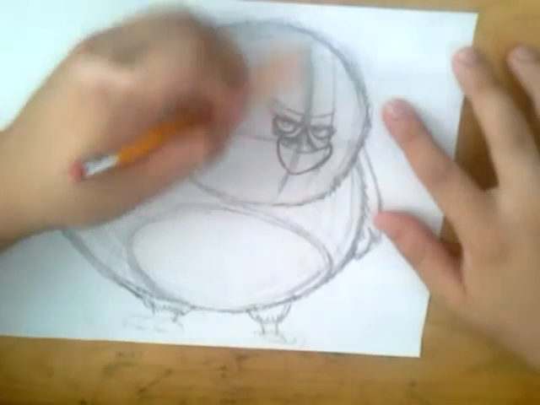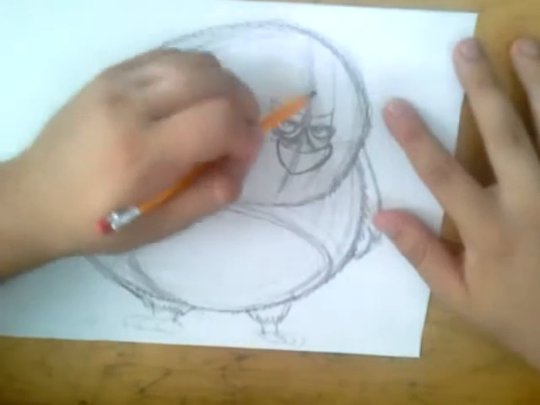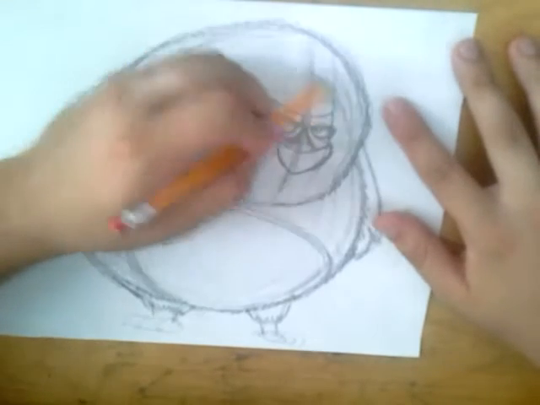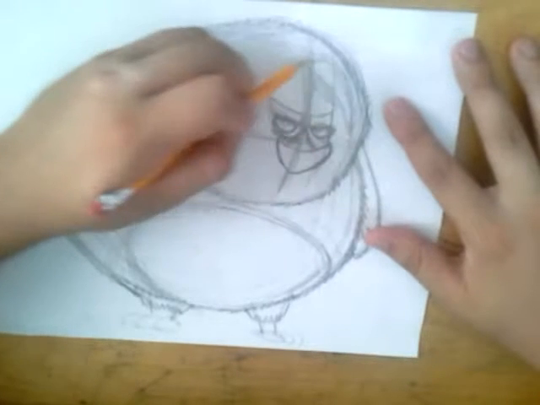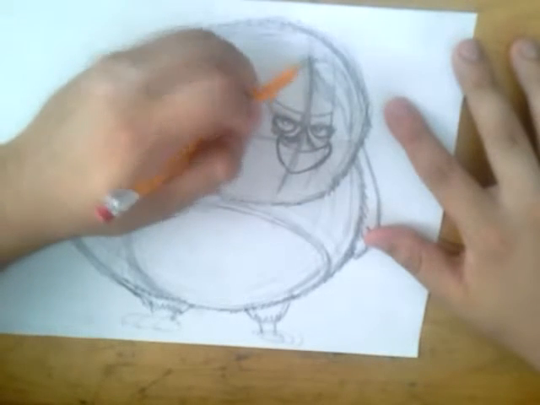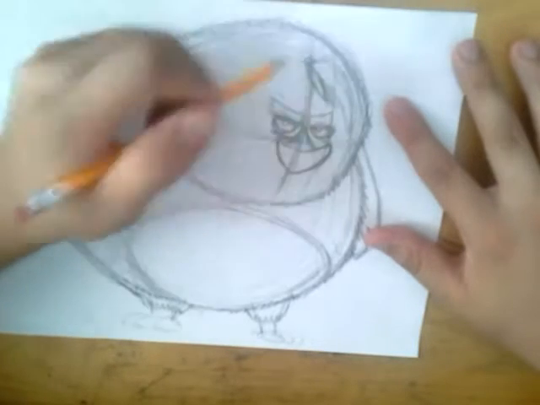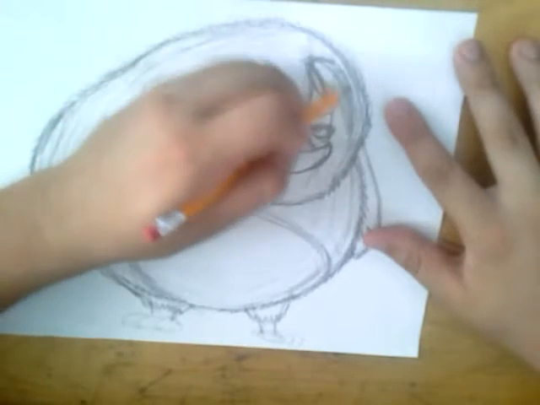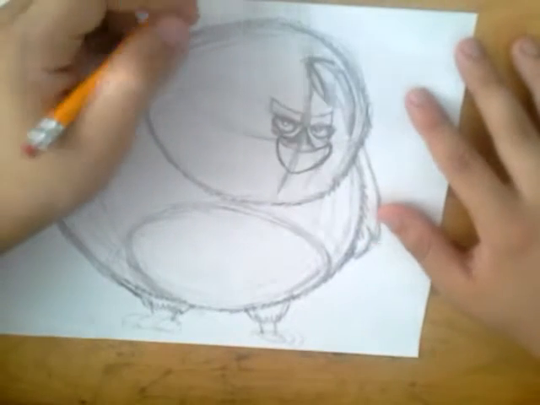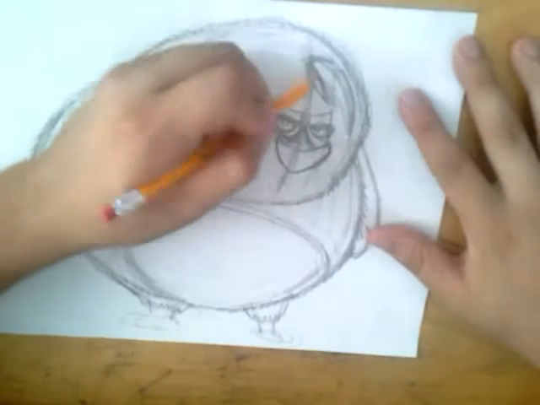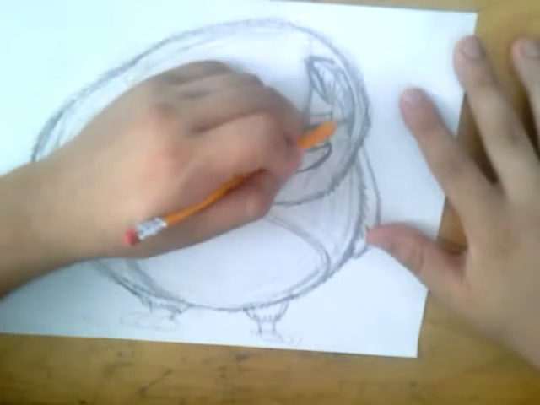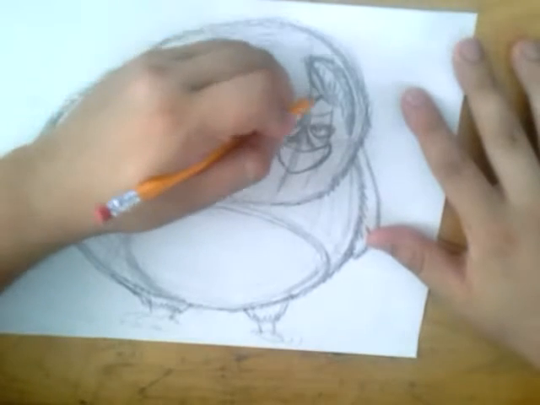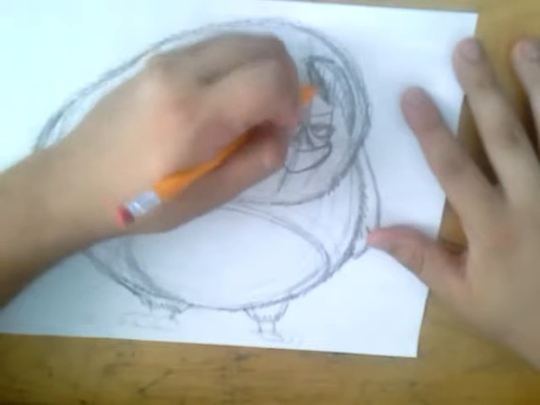Okay, and then at the top of his forehead, he has like 2 feathers. You know, it's interesting.